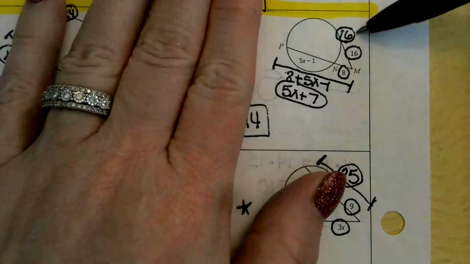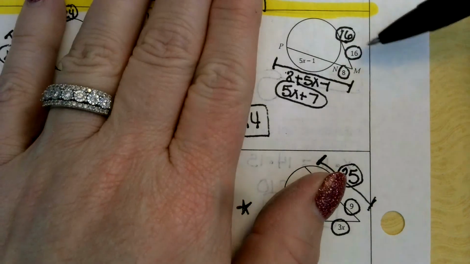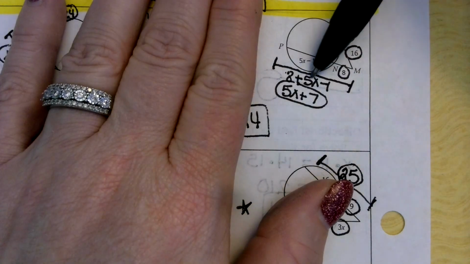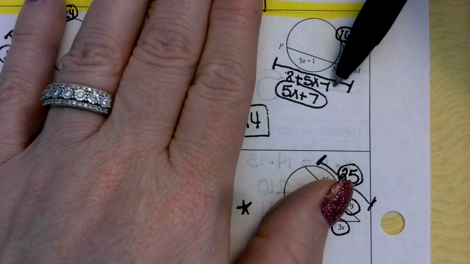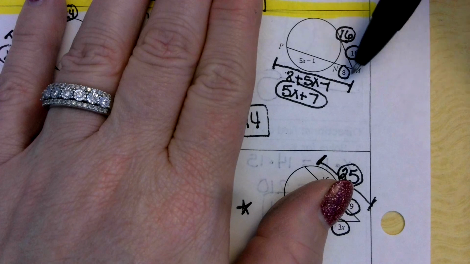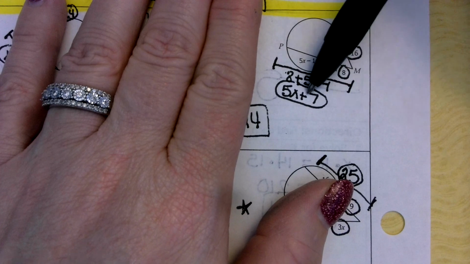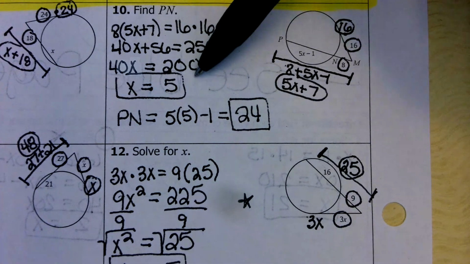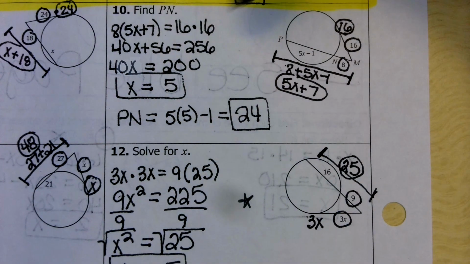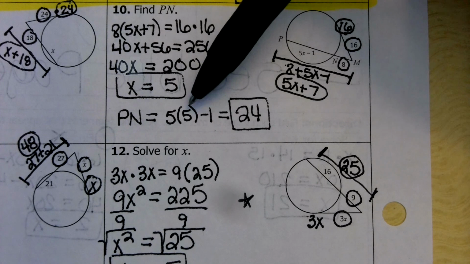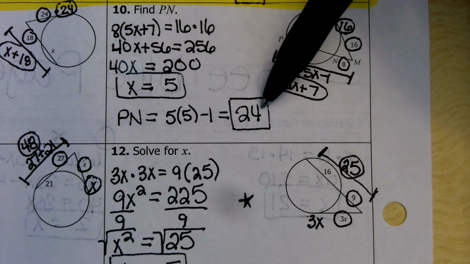Okay, so let's look how it's set up first. All right, first of all, 16 times 16. And then these two added together would be 8 plus 5x minus 1. Well, 8 minus 1 is a positive 7. So really that's 5x plus 7. So we're multiplying 8 times 5x plus 7. Okay, here's the setup. There's the work. And then the question said to find Pn. Pn is just from here to here, which is the 5x minus 1. So 5 times 5 is 25. 25 minus 1 is 24.